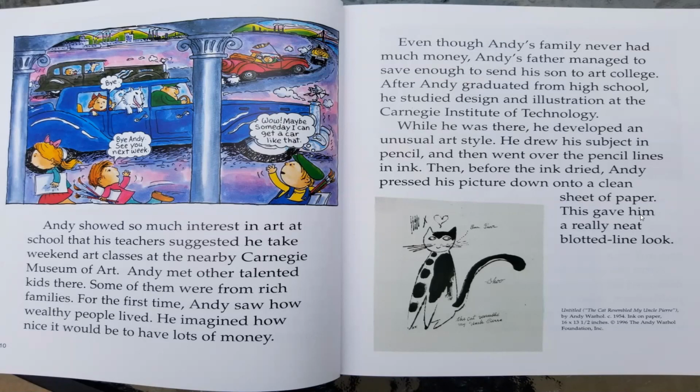So he would get the paper really wet with the marker, put another piece of paper on top, and it would look something like this. It was very cool.